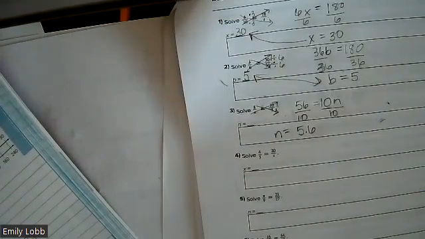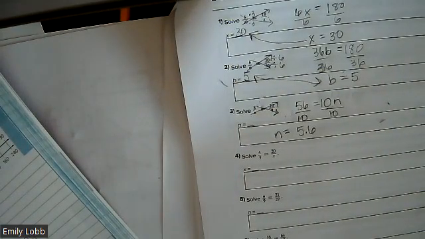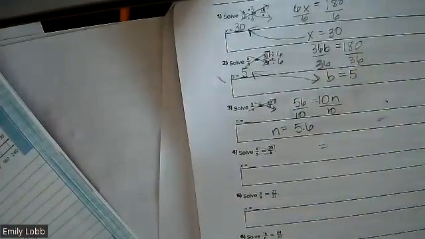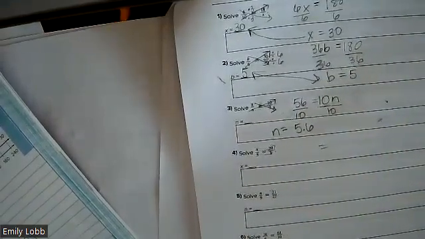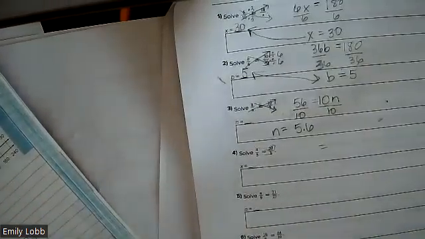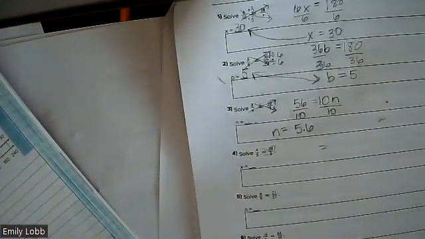All right, try number 4. Multiply across. Set it equal. Multiply across. Try it. Try number 4. It's not 5.